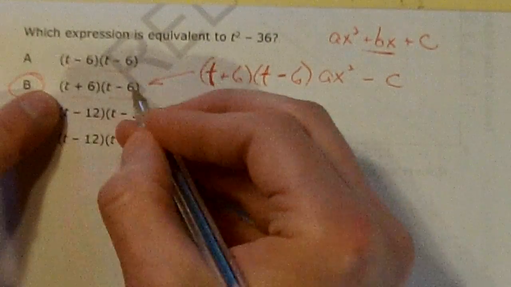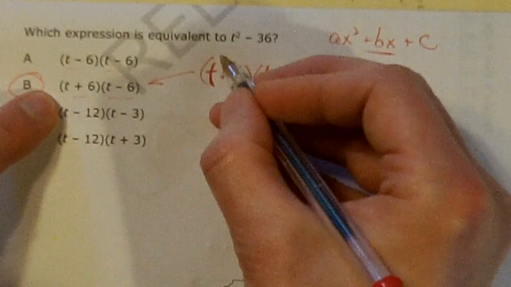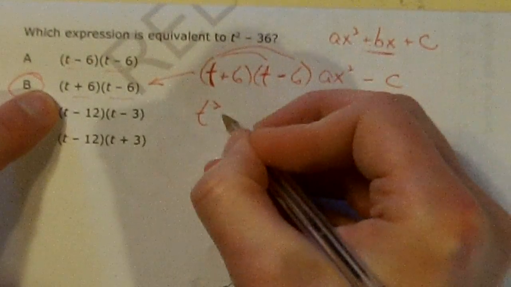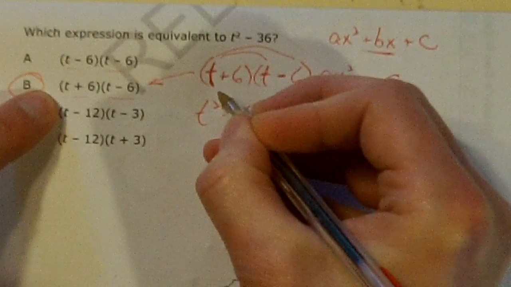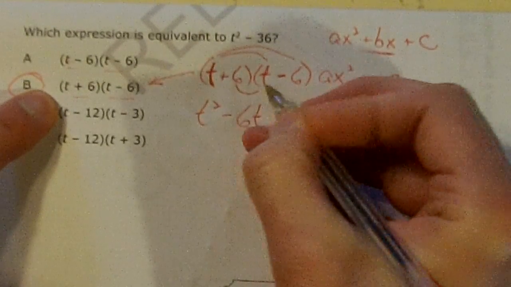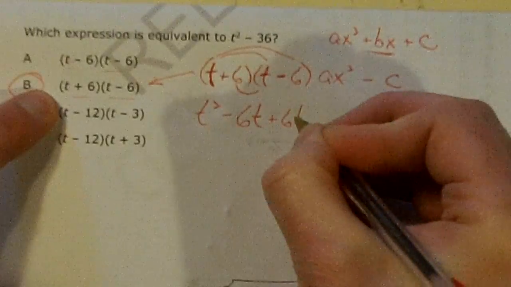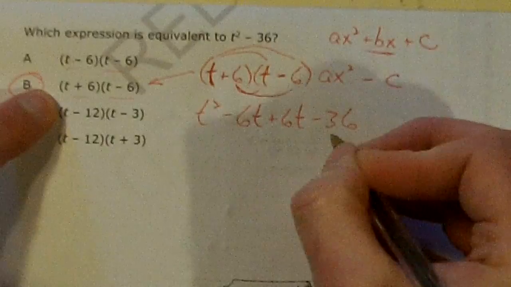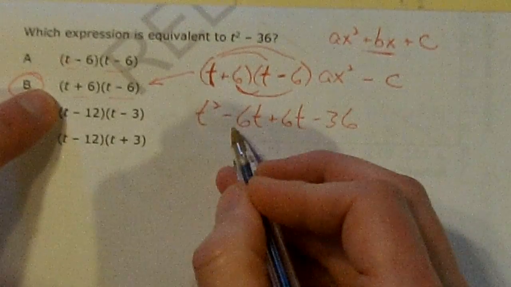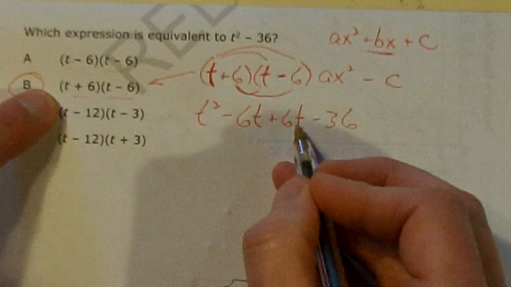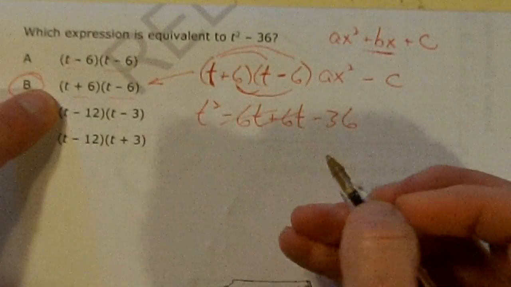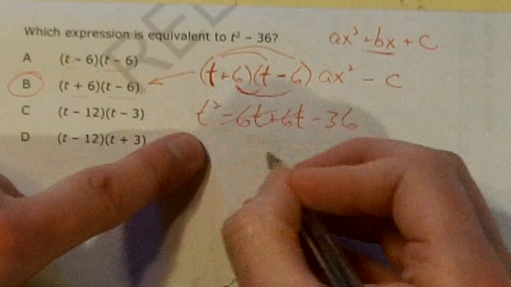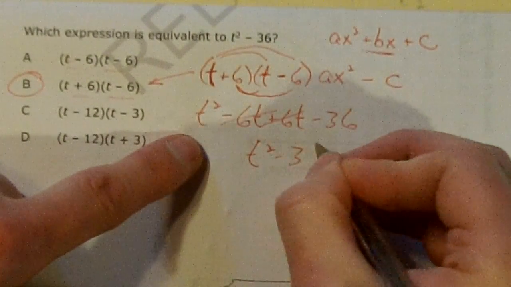If I do t plus 6 times t minus 6, and I multiply these out, t times t is t squared. T times negative 6 is negative 6t. Positive 6 times t is positive 6t. And then my last terms, positive 6 times negative 6 is negative 36. And you can see what happens to the t term. Negative 6t and positive 6t, those 2 terms go away, since negative 6t and positive 6t is 0. So that leaves me with t squared minus 36.